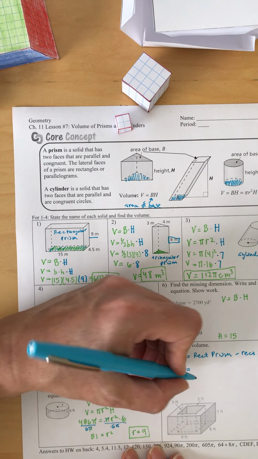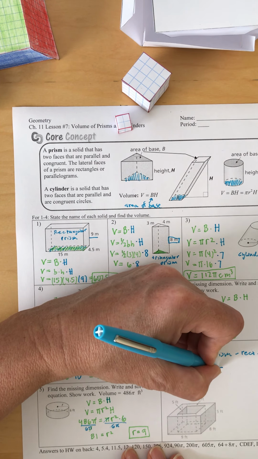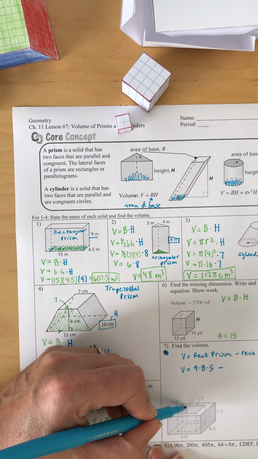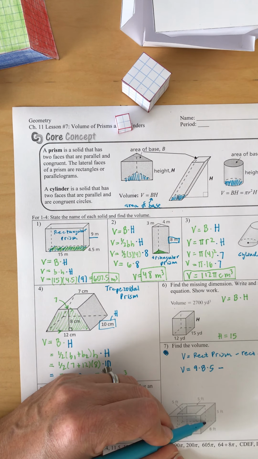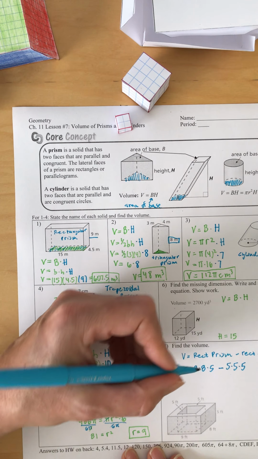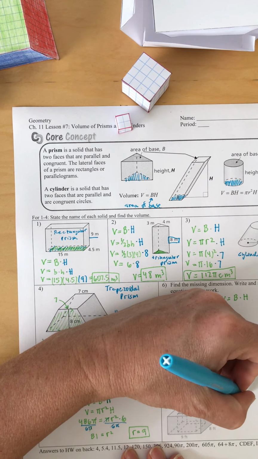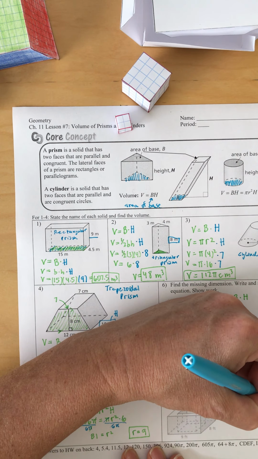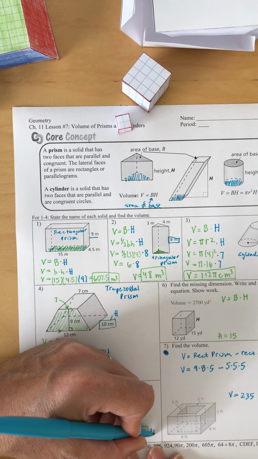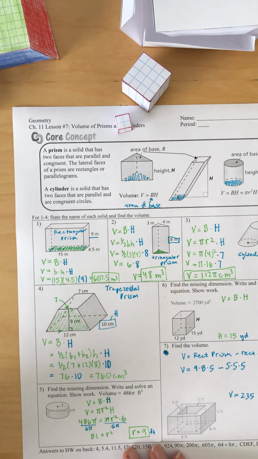So I think it was safe to jump straight to 9 times 8 times 5 for the volume of the outer one, and the inner one is 5 by 5 by 5. So minus 5 times 5 times 5, and work that out, and you should get 235 feet cubed. And this should have been 9 feet, and this should have been 15 yards.